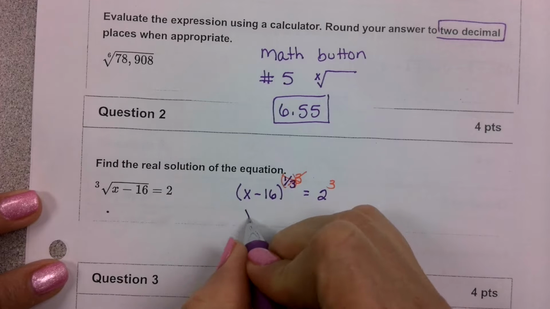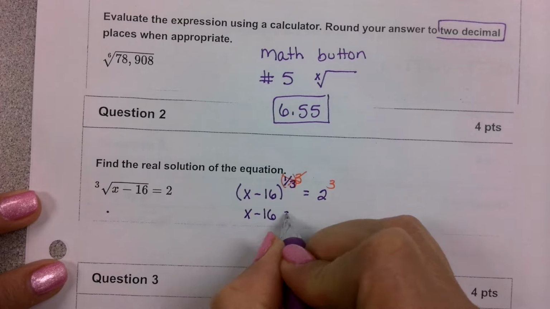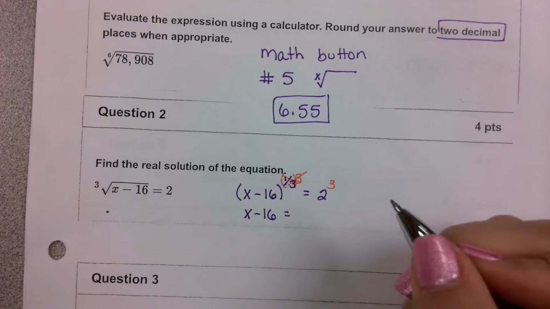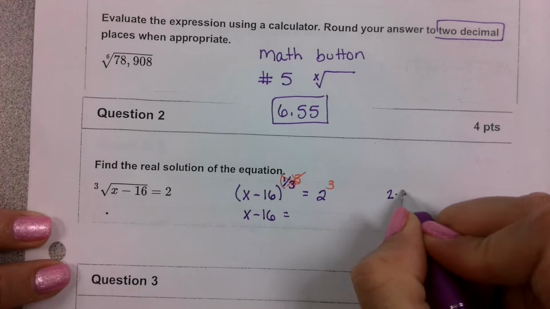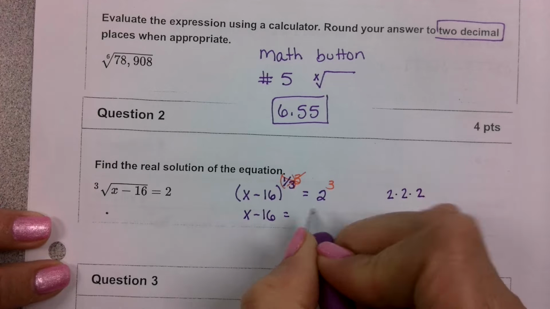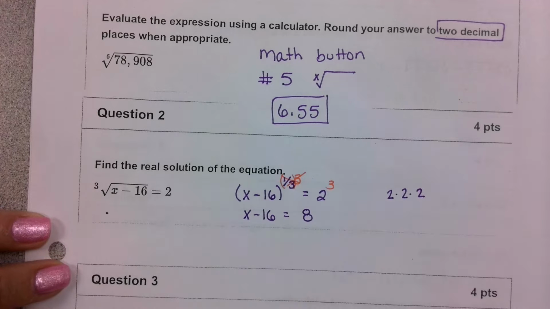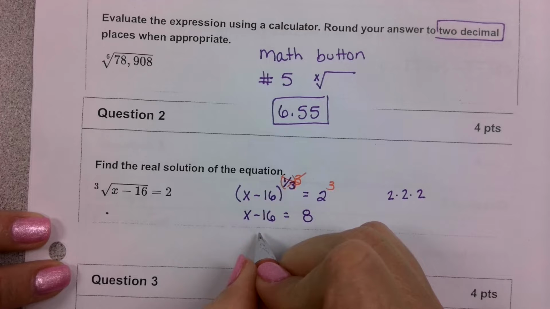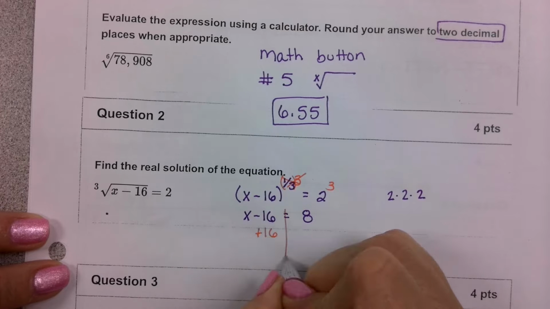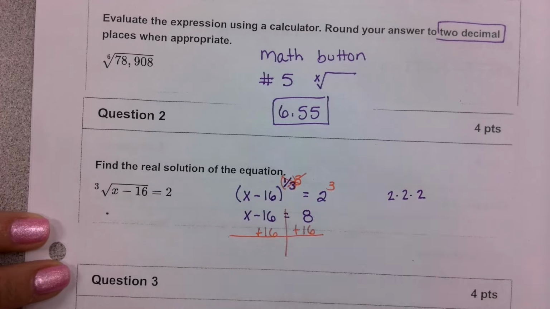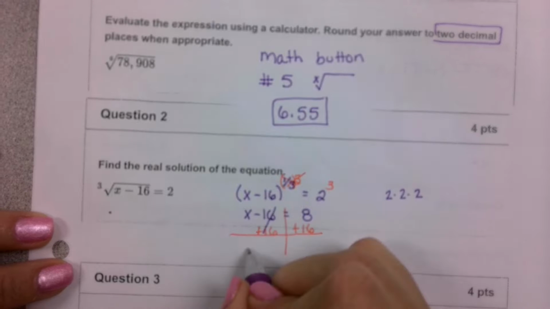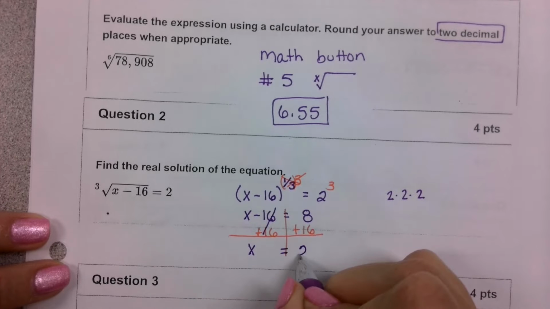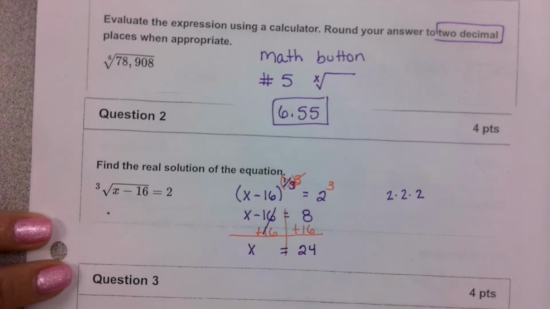And now I just have x minus 16 equals 2 cubed, which is 2 times 2 is 4, times 2 equals 8. Add 16 to both sides of the equal sign. And that gives me x equals 24.